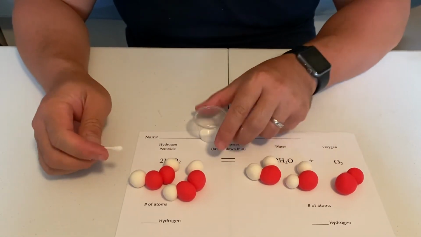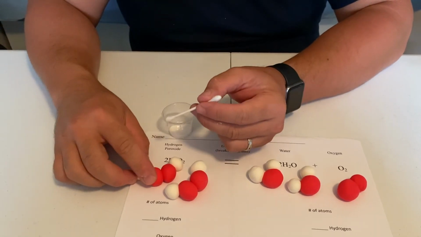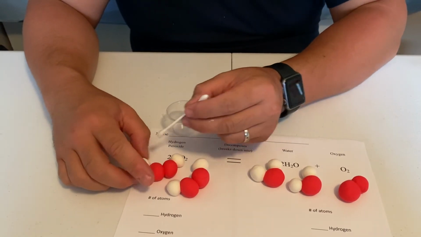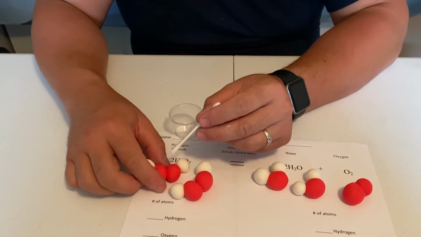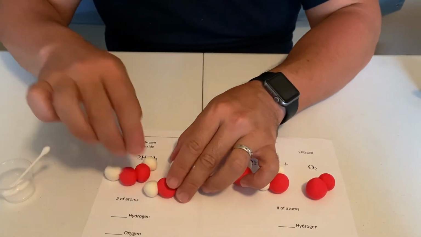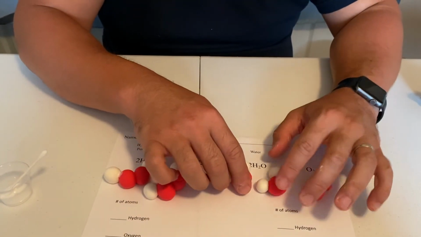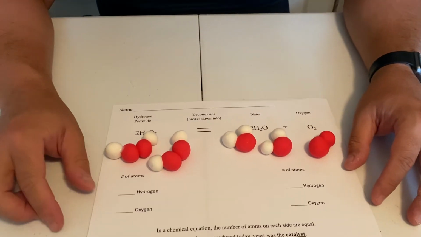To make our model stick together, we'll take a little dab of glue. I guess we don't even really need to do it, but probably should have done it before. If they're stuck together nicely, you don't even need to mess with the glue. I think I stuck them together pretty good. So we're just going to stick them off to the side.